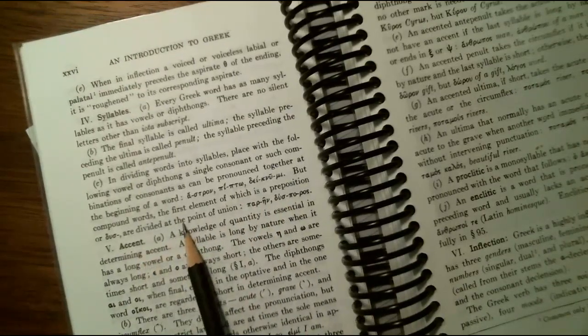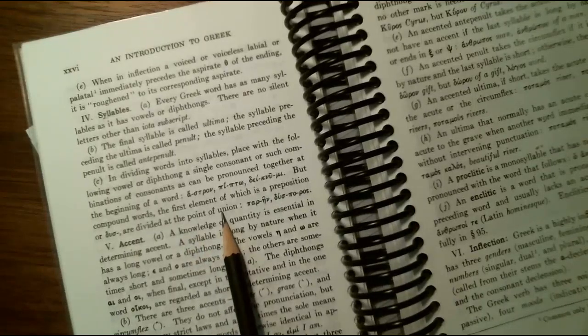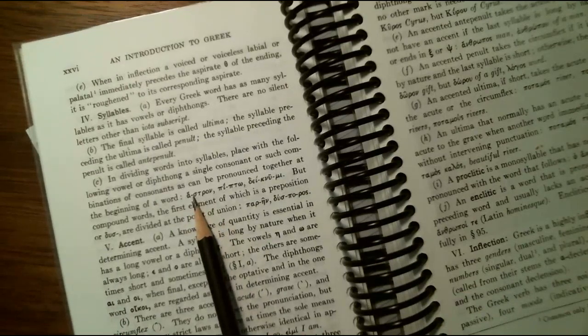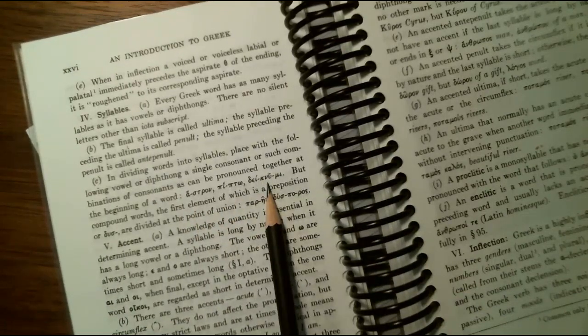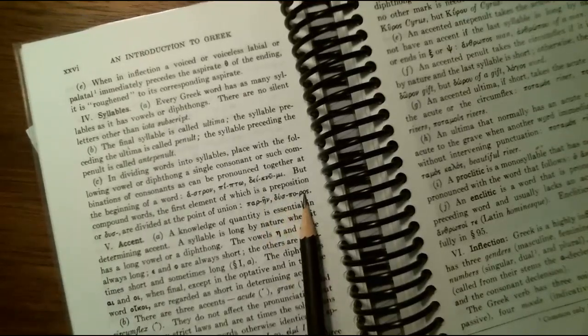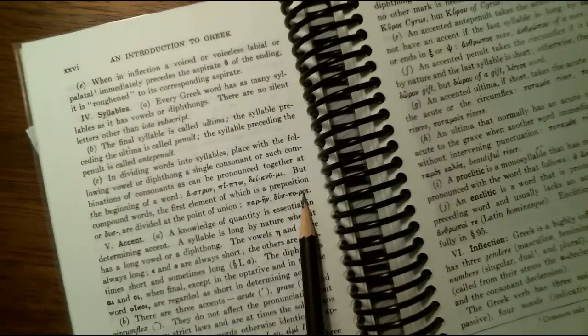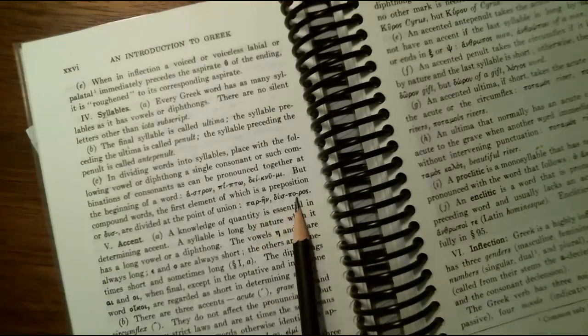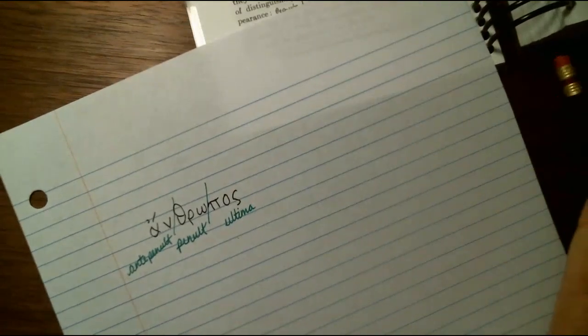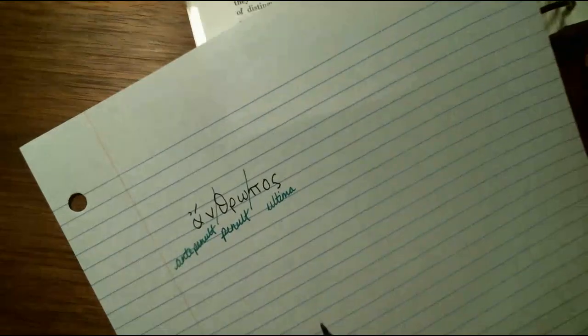Okay, but compound words, the first element of which is a preposition, or dus, are divided at the point of union. Let's talk about these first three words first: astron, pipto, deiknumi, and then we will talk about these compound words here, paren and dusporos. Okay, so let me write out some examples here. Let's just show you how they break up the words here.